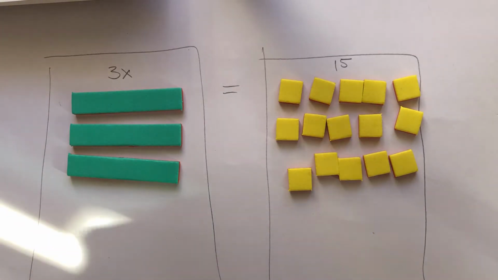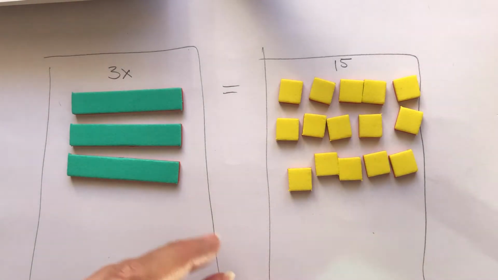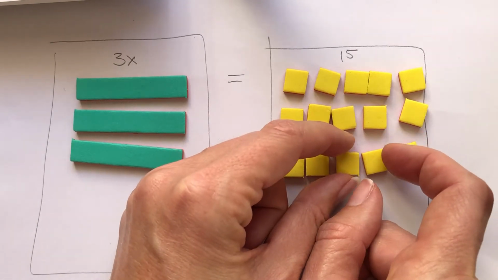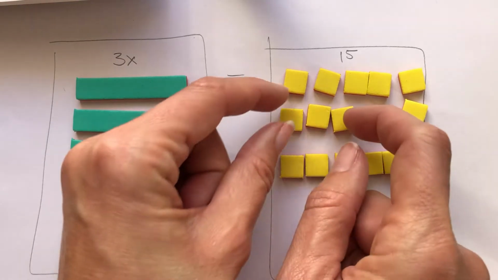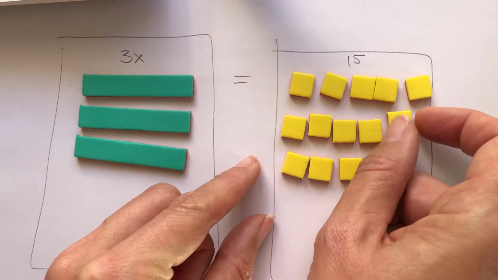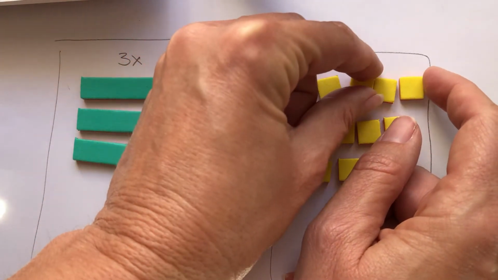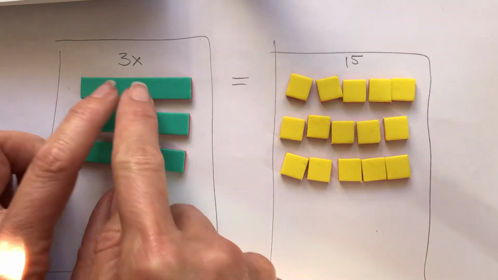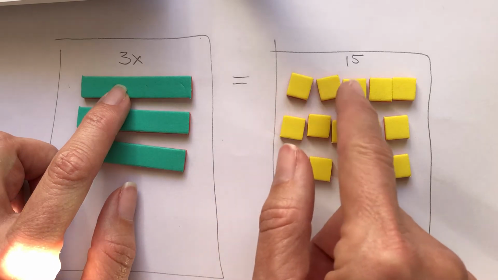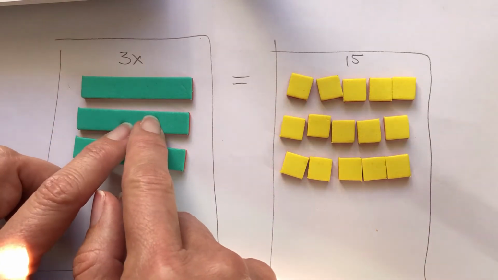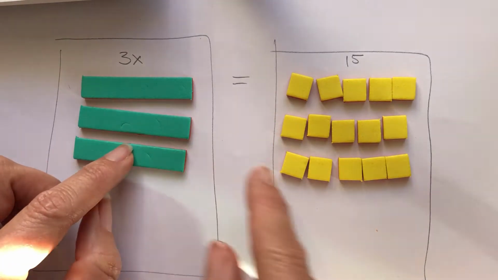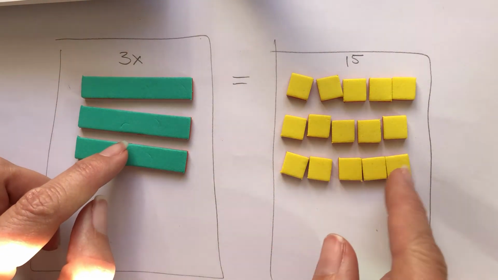Well, if we line up the little 1 tiles perfectly into equal groups next to each of our X tiles, okay, we end up with 1 X tile equals 1, 2, 3, 4, 5. 2 X tiles equals 6, 7, 8, 9, 10. 3 X tiles equals 11, 12, 13, 14, 15.